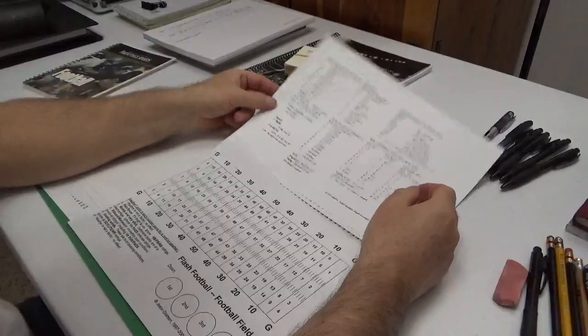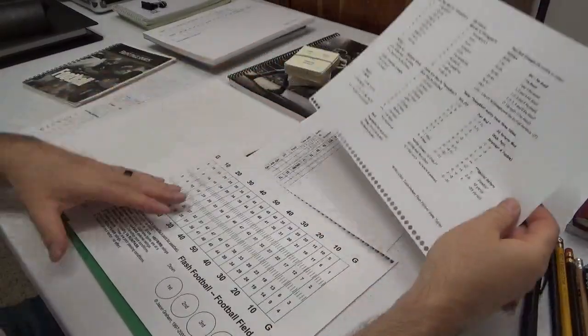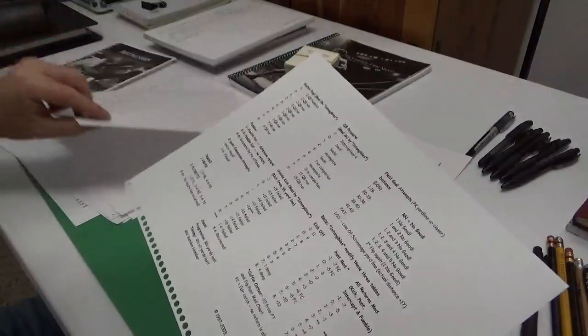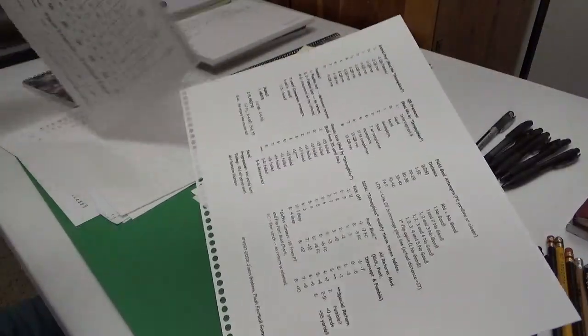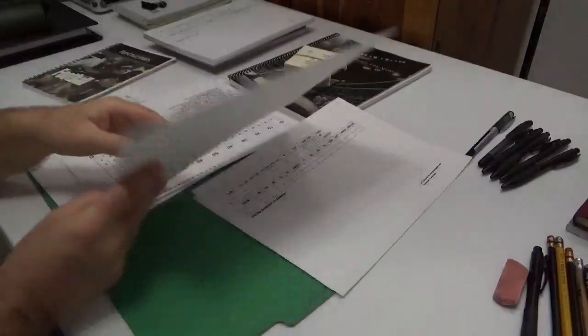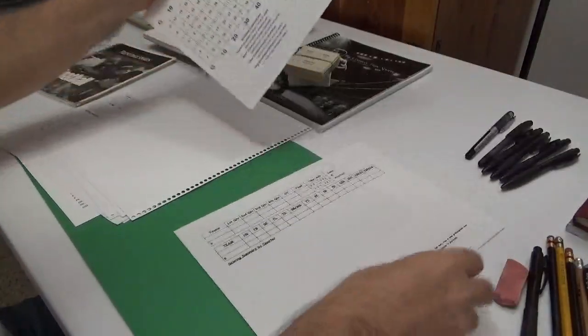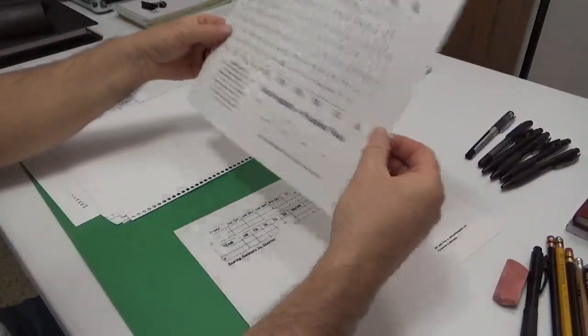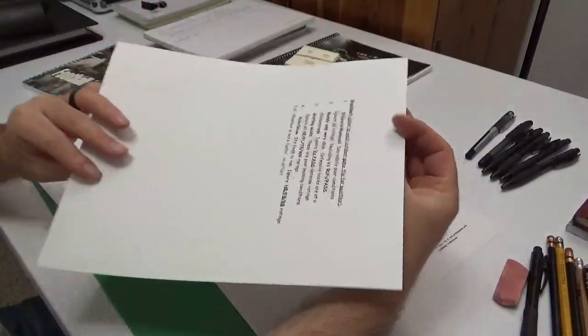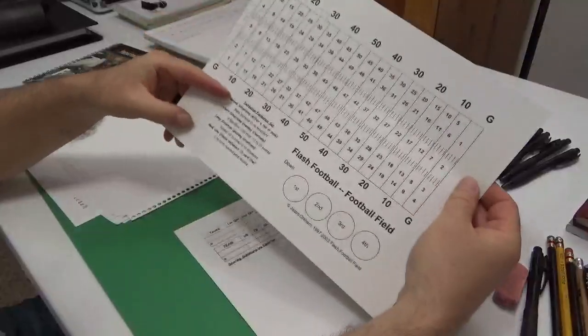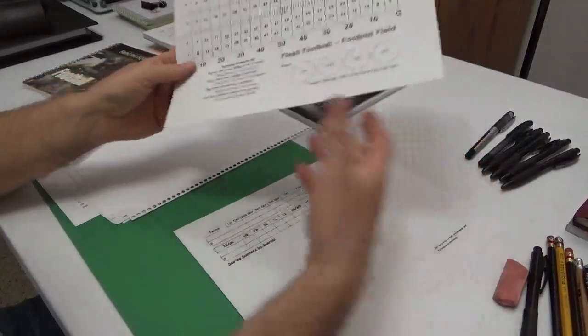Because there were no charts. And then, of course, the evolution to the charts. So this is the football field with the weather. That would have been like that. And then this would have folded like that for the back of the book. And then at the very back, and I had one made. This is the one I used the other day. Weather's on the back and the formations here.